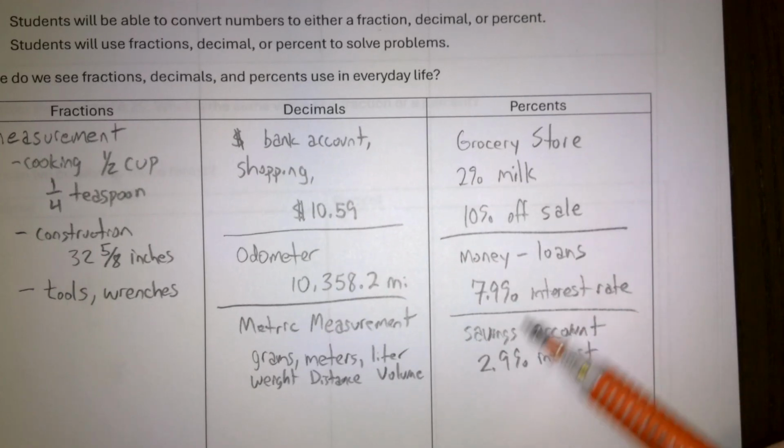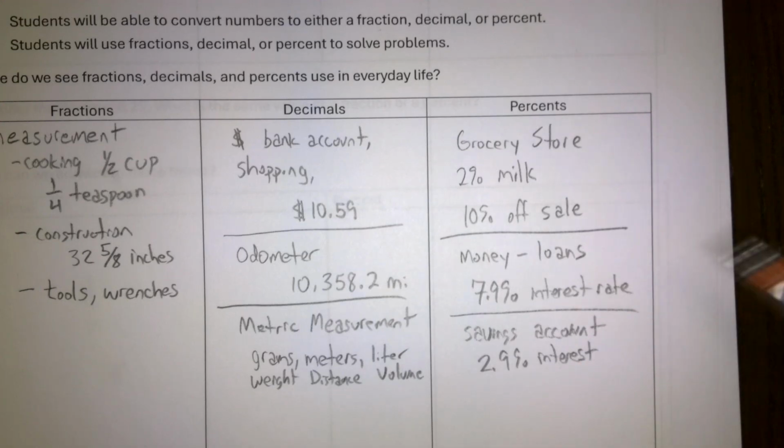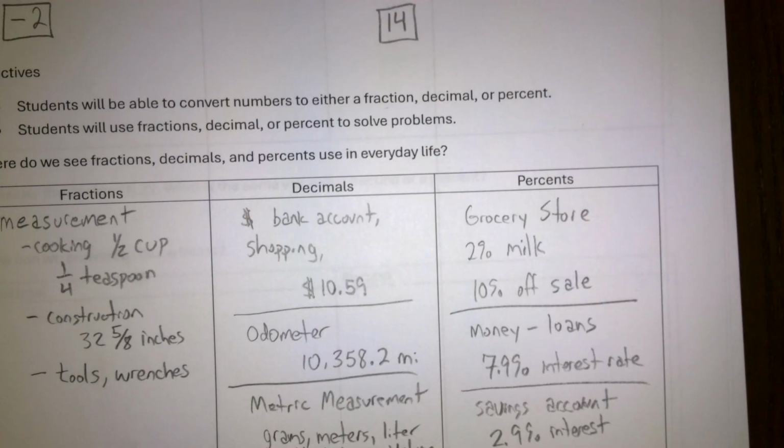Interest sucks when you're paying it, but it's great when you're collecting it. And so those are just some examples of where we're going to see percents. All right, that finishes up page 1 for lesson 1.3, fractions, decimals, and percents. So please continue on to page 2.